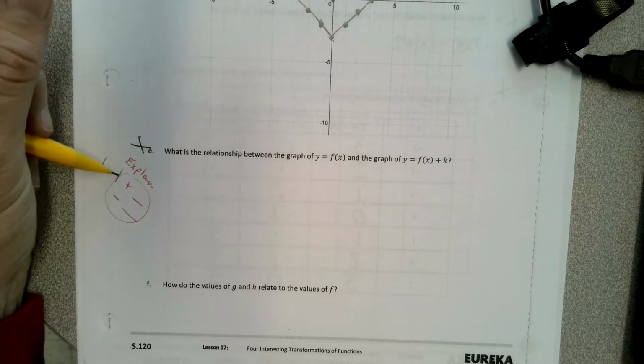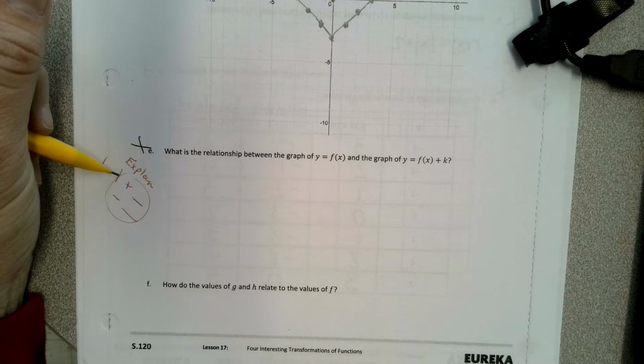So now we're going to look at the E question. Okay, so I'm just going to move my dot cam down a little bit. And it says, what is the relationship between this graph, that top V, that you can just look above, the top V and the other one?